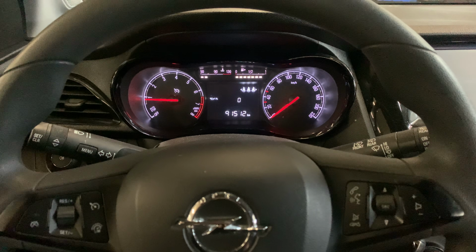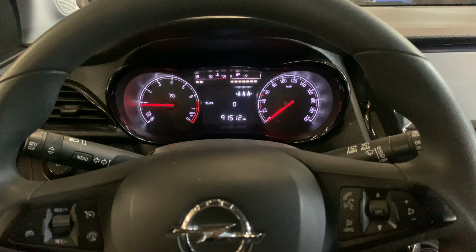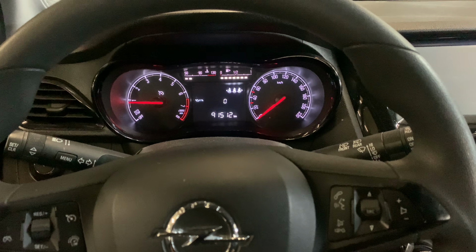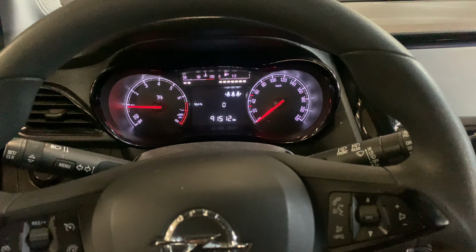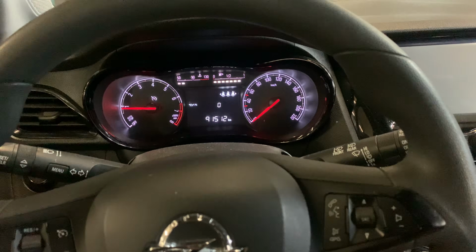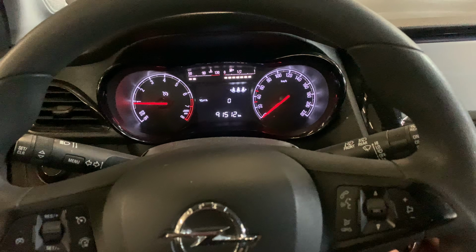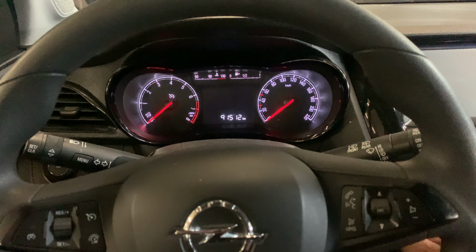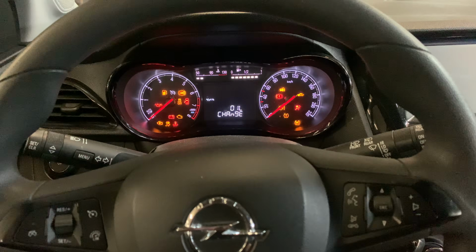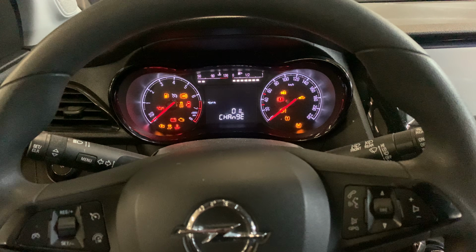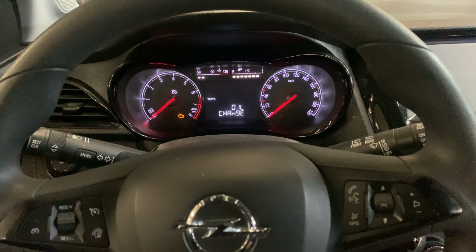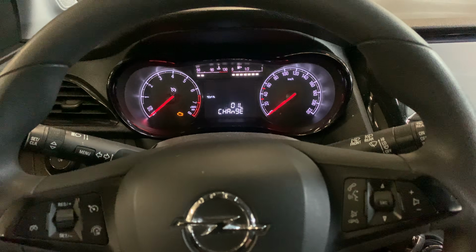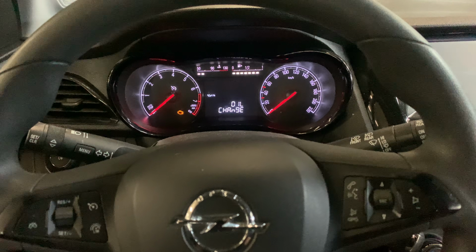So to reset my car. Today I'm going to show you how you can reset the oil change indicator of an Opel Karl. It's a 2015 or 16 model. As you can see, when we turn the ignition on, there you can see the indicator that says oil change, and I'm going to show you how you can reset that manually so you can do it for yourself.